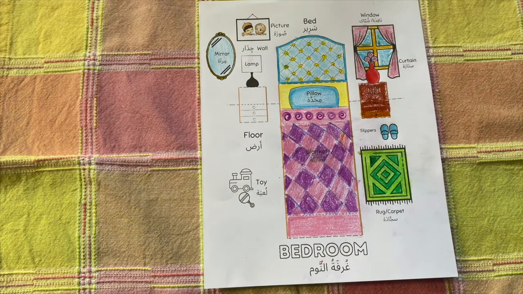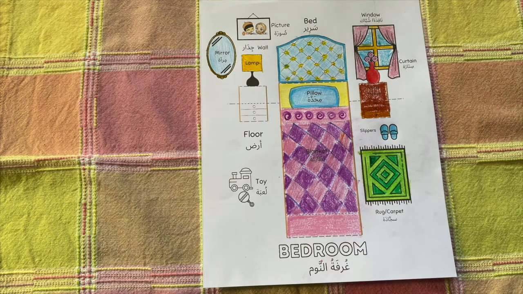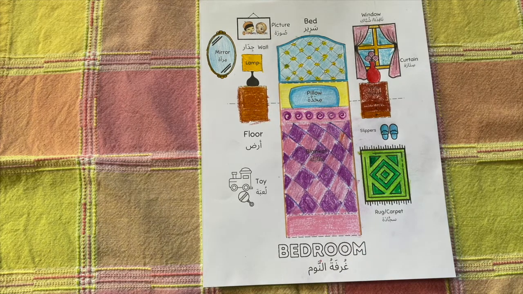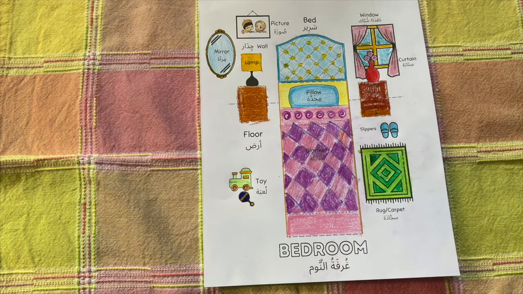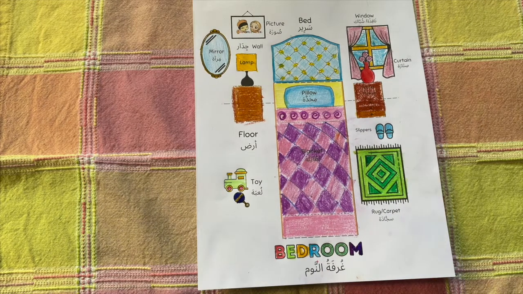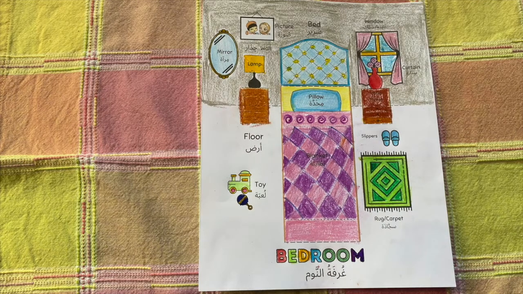Slippers, mirror, مرآة. Lamp, toy, لعبة. So this is bedroom, غرفة النوم.